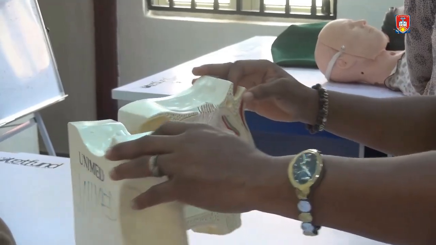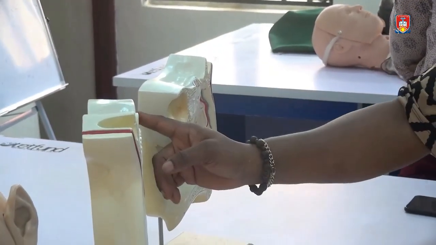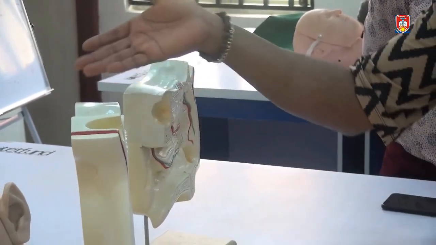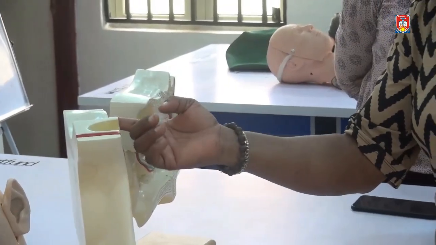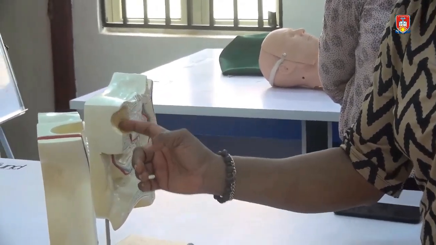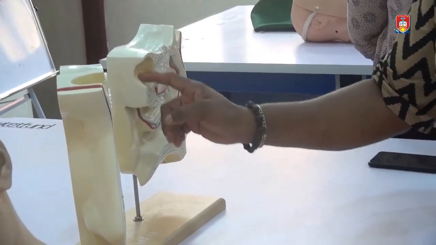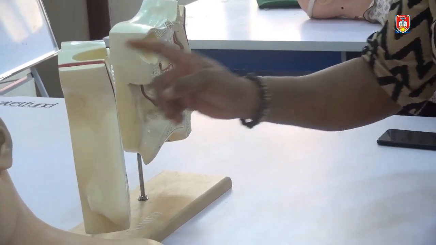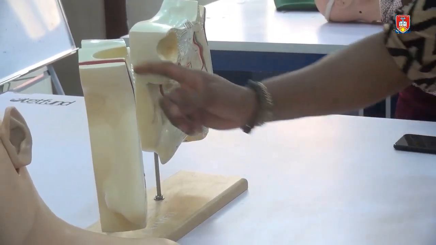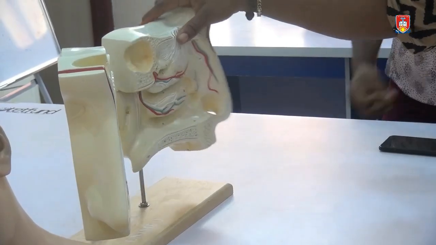So this is the right frontal sinus and the left frontal sinus. They are usually demarcated by what? A septum. Okay? Then, at the base of the skull, this is the skull and this is the base. So at the base of this skull now, which one is this? Sphenoidal sinus, okay? Sphenoidal sinus.